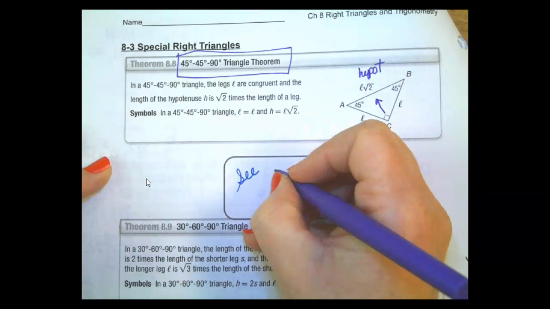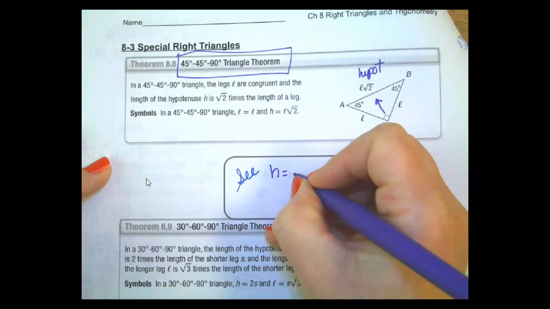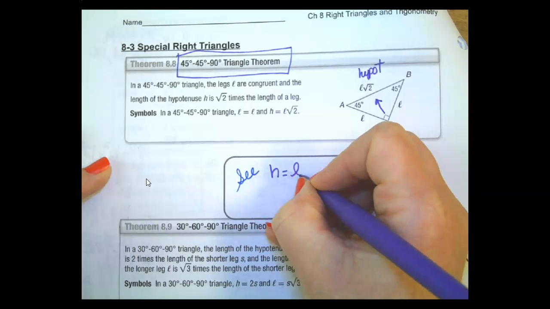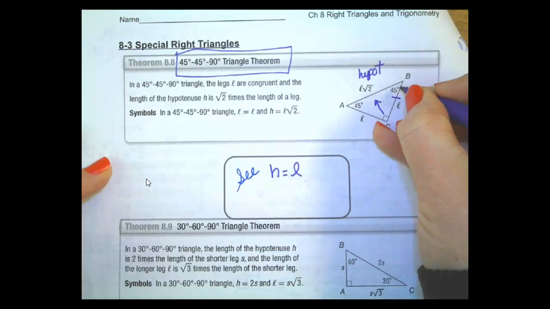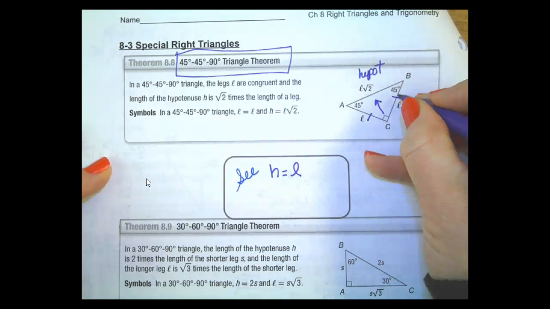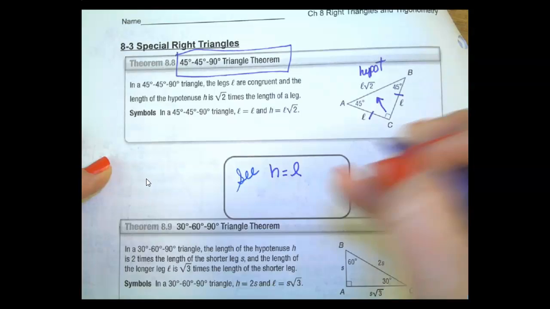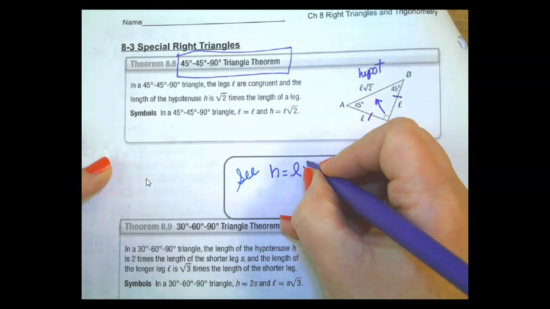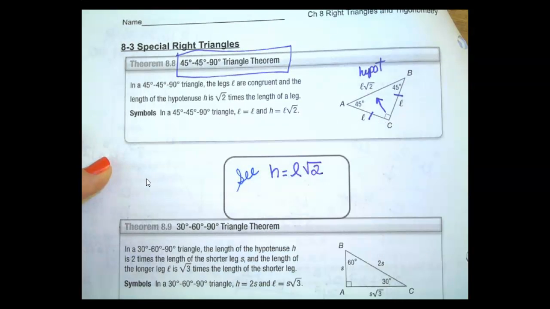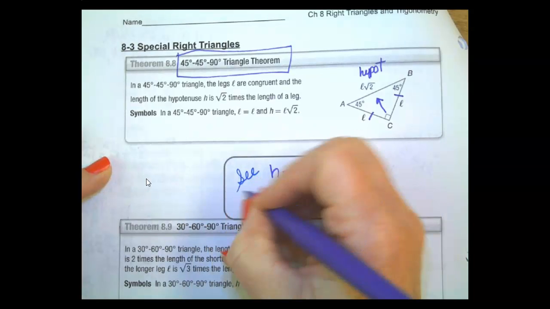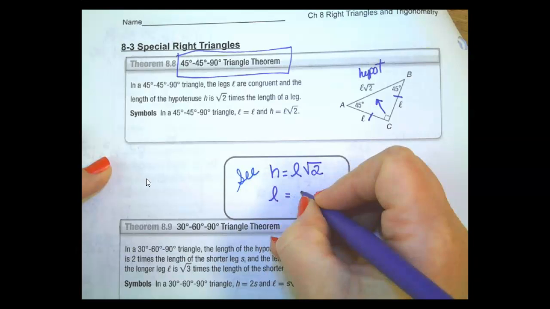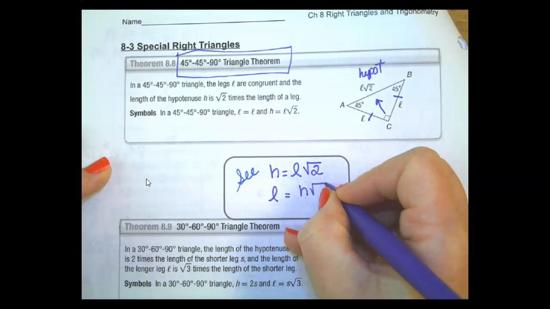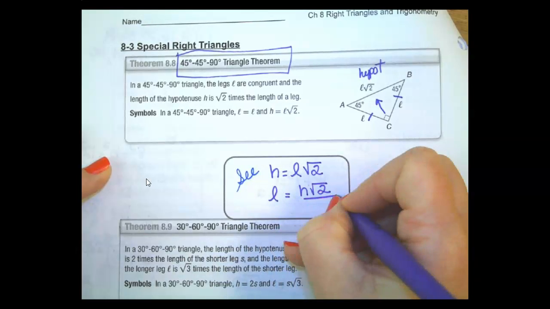So your hypotenuse can be found by taking your leg, since your legs are going to be the same. If this is 45 and this is 45, these two are the same. And take it times the square root of 2. This is on the front page, by the way. And then to find your leg is equal to your hypotenuse times the square root of 2 divided by 2.